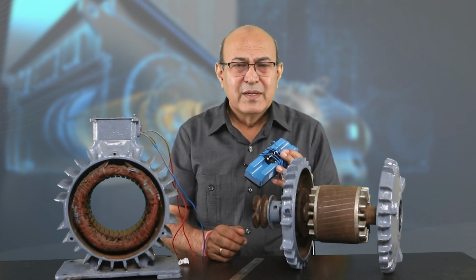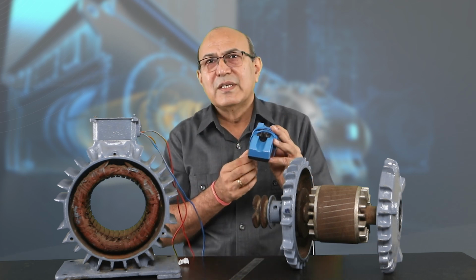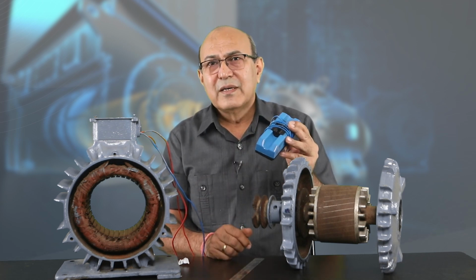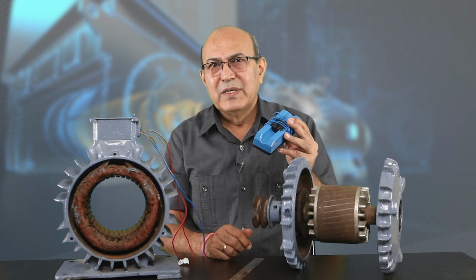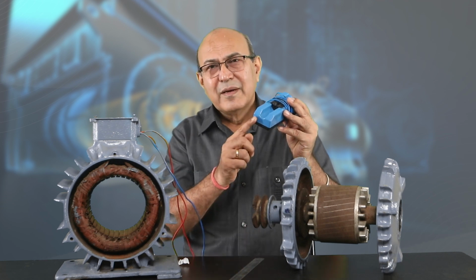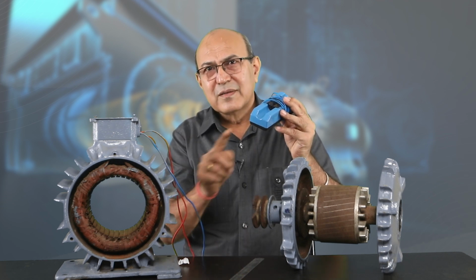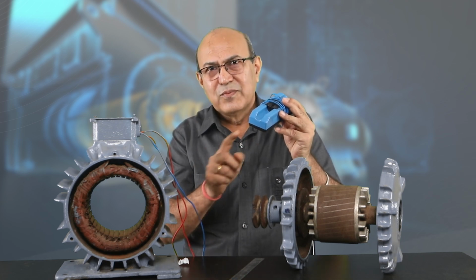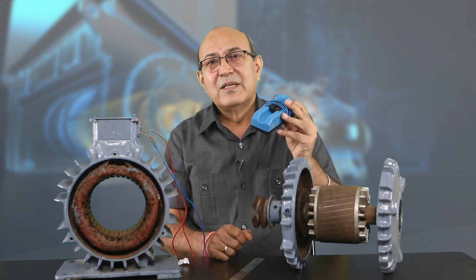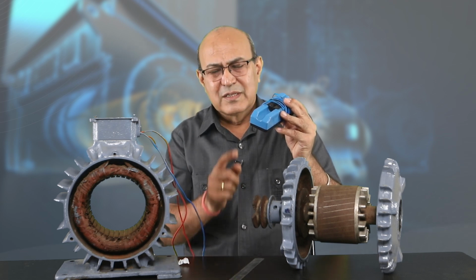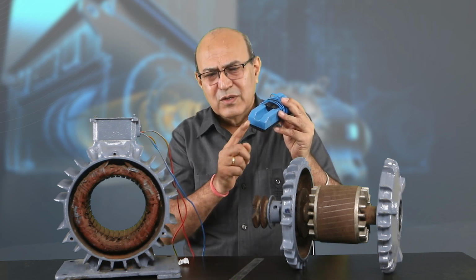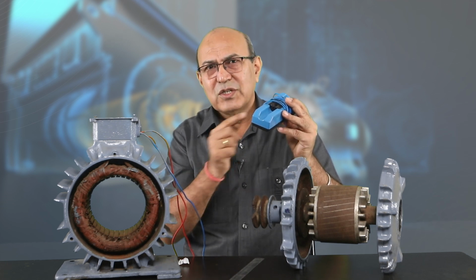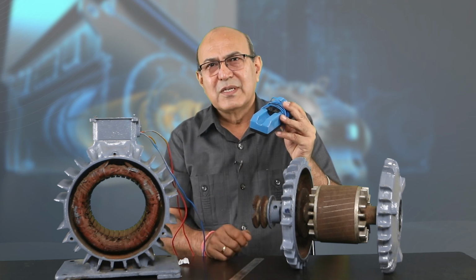Let me repeat. When we feed single phase AC supply to this single phase coil, we get a pulsating standing field. Pulsating means the magnitude of this flux, resultant MMF, which is the flux passing through this, is changing all the time. Sometimes it is 0, then increasing up to maximum, coming back, then direction is changed. So it is pulsating.